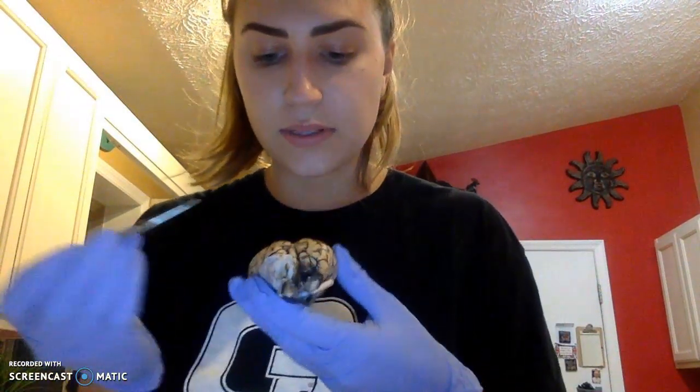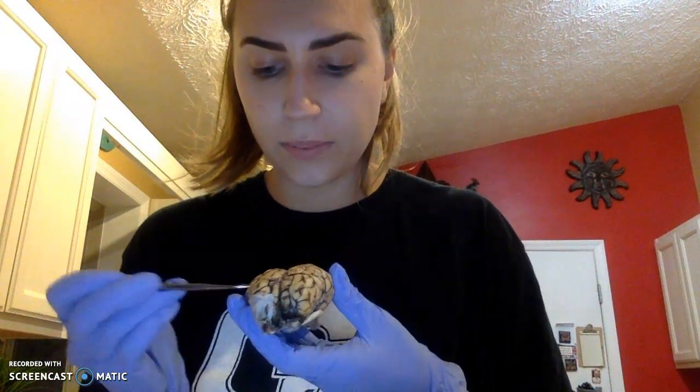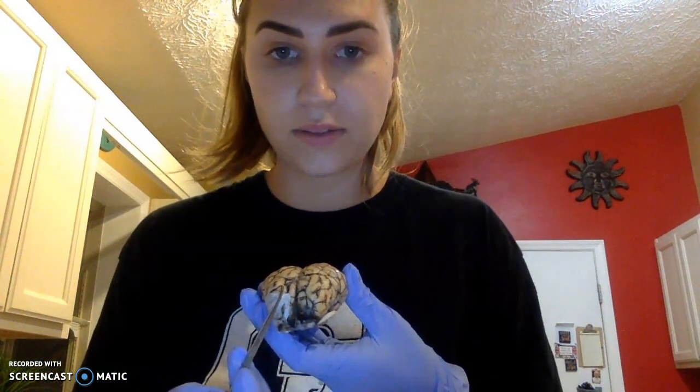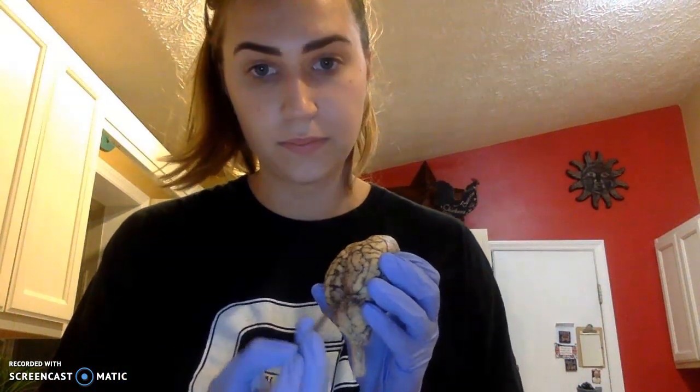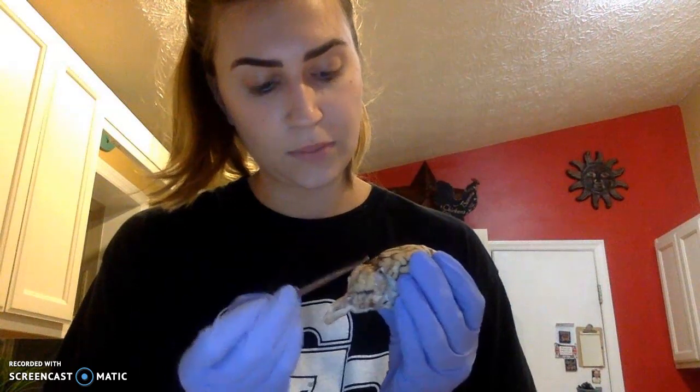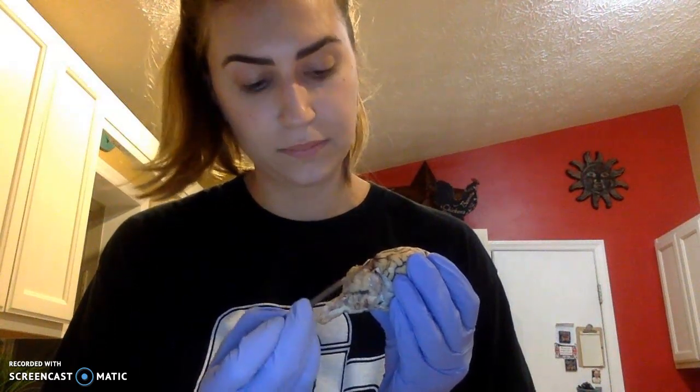To show you the outer portion of the brain, I will start with the most anterior portion of the brain, which will be our frontal lobes. Right here will be our parietal lobe, and the most posterior portion will be our occipital lobe.